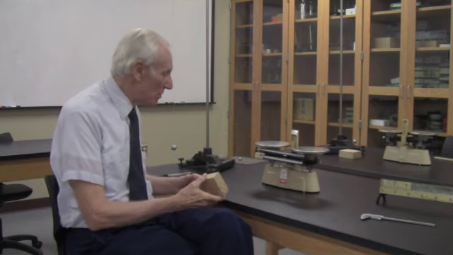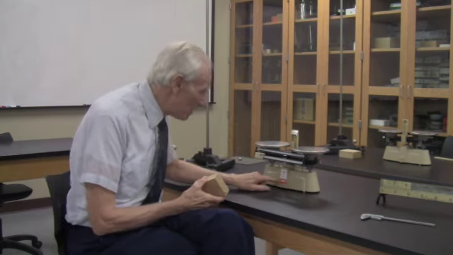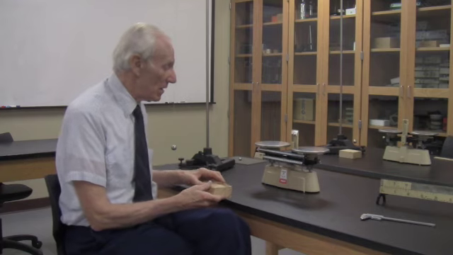So, in any case, this is a double pan balance. According to its manufacturers, it's accurate to 0.01 grams. That's 0.01 grams, and it can measure things up to 210 grams. This fortunately has a mass of a little bit less than that.